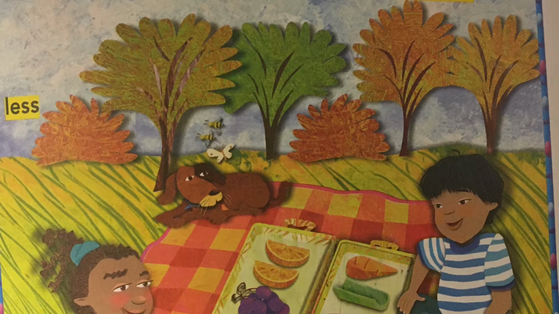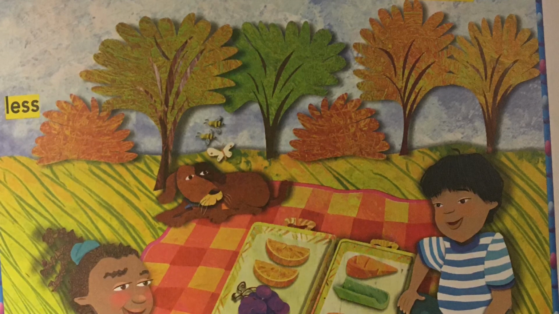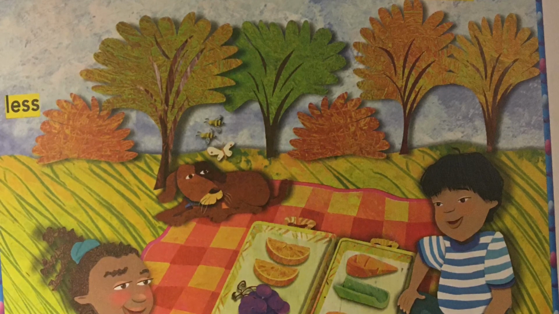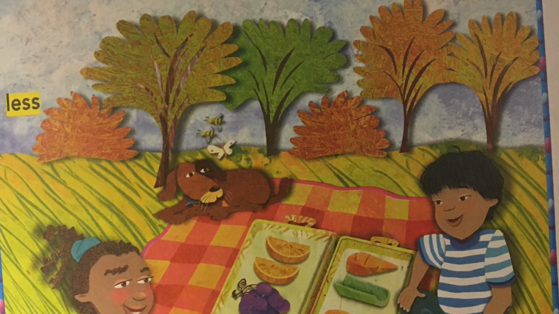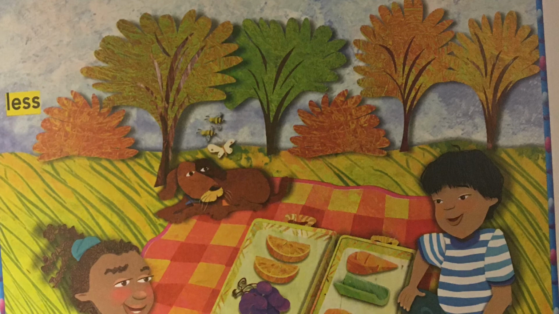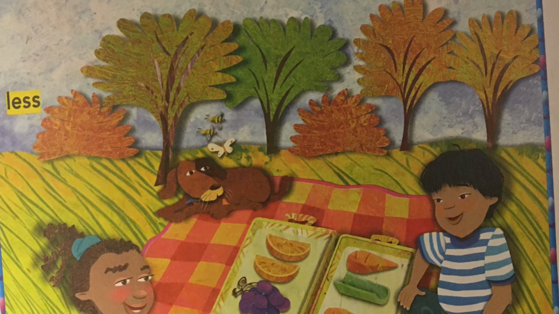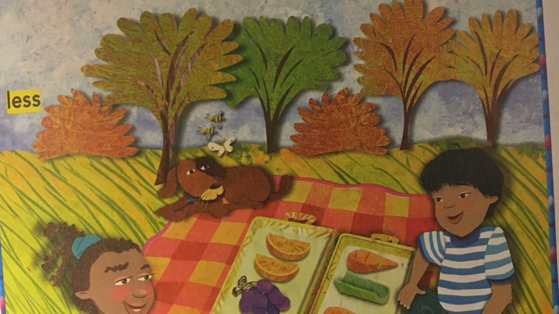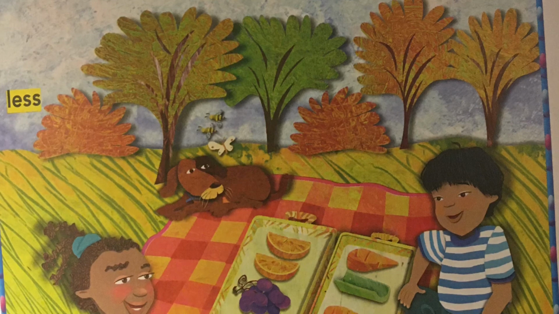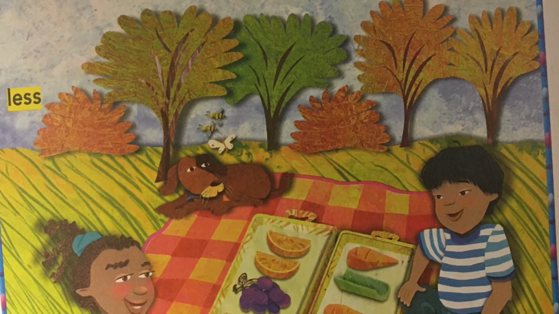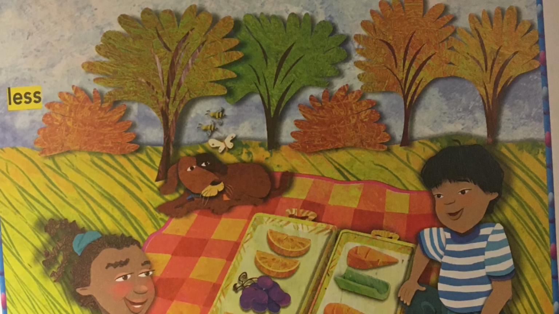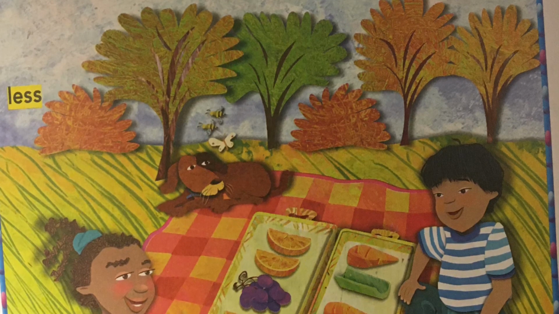So let's talk about that. There is a greater number of trees than there are bushes. There is less of a number of bushes than there are trees. Greater means more, less means a smaller amount.